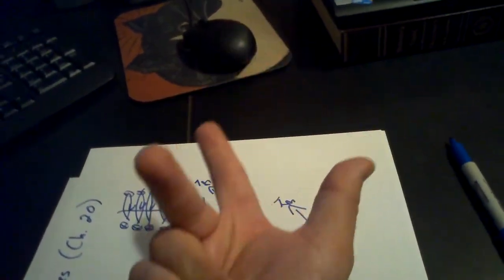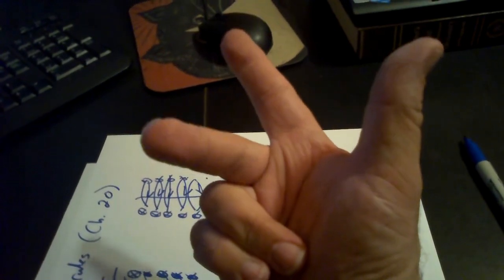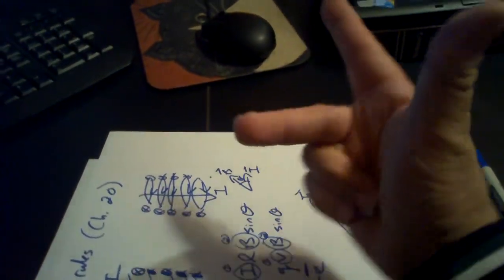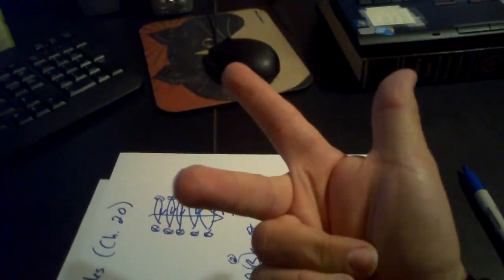I find, if you're a physicist, that making the x, y, z coordinate system with your hand, you can pretty much rotate it in any direction and solve any problem. All right? Hope that helps.